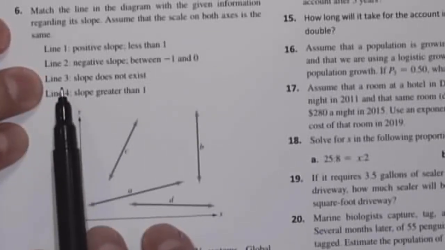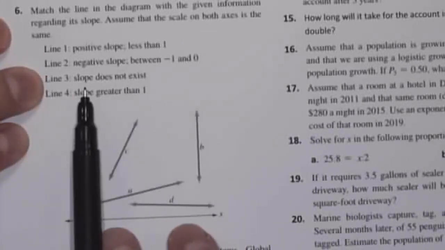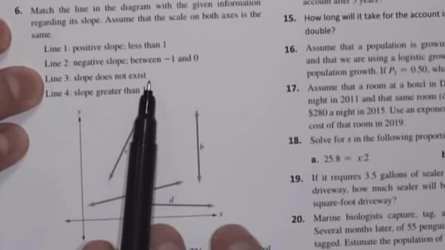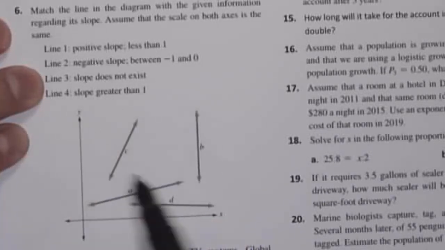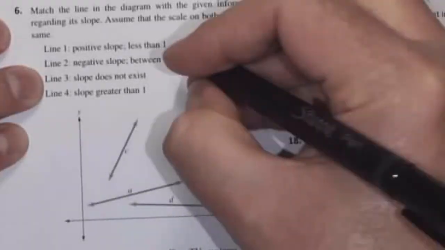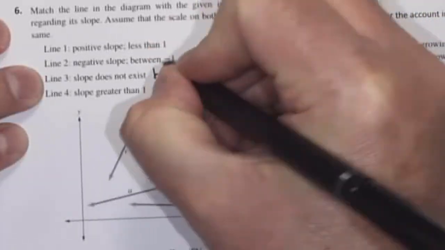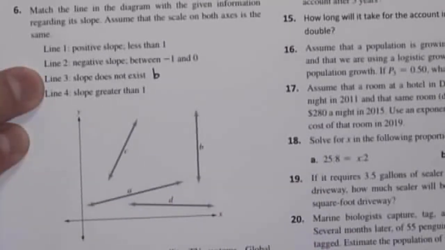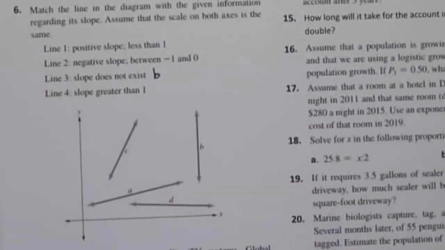Let's start with line 3. Line 3, if the slope does not exist, that means the slope is undefined, and that's the case when we have vertical lines. If we look at our 4 lines here, B is the only one that's vertical, so B is the line where the slope does not exist.